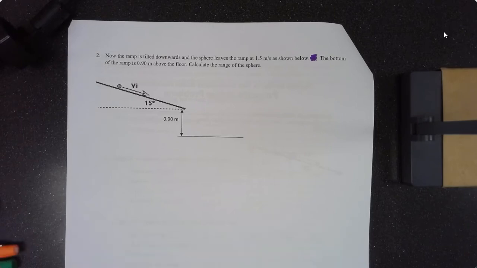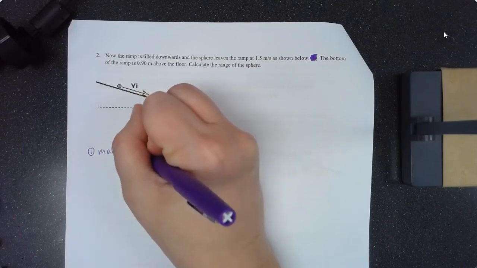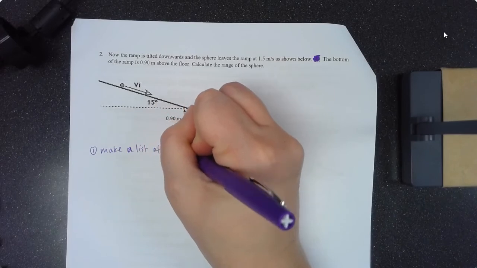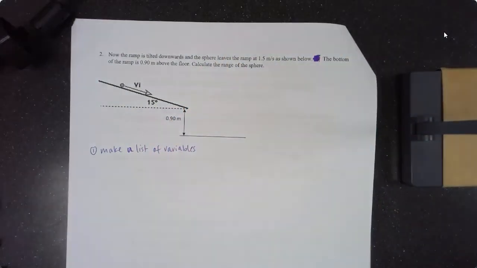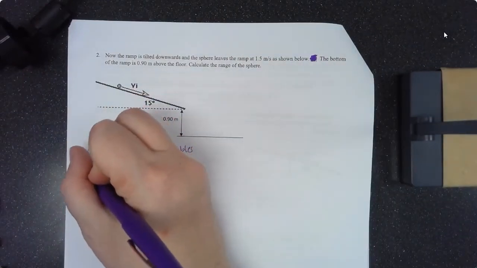So I had some students in the last day or so ask me things like, how do I know what I'm supposed to do in order to get the correct answers? What I've been telling them is you first want to make a list of what you know and what your other variables are. If you can't solve for the thing that you're being asked to solve, the next thing you want to do is try to solve for time.